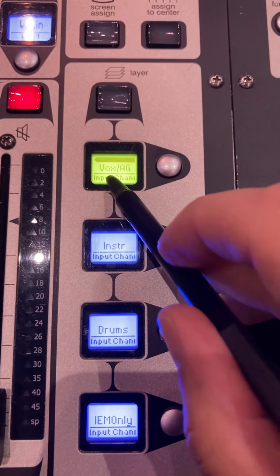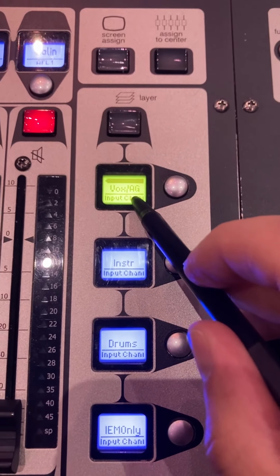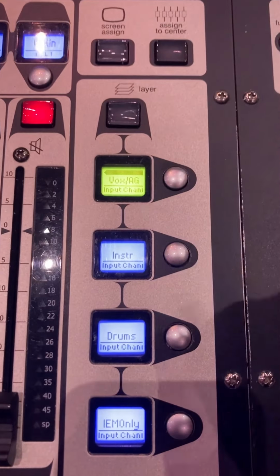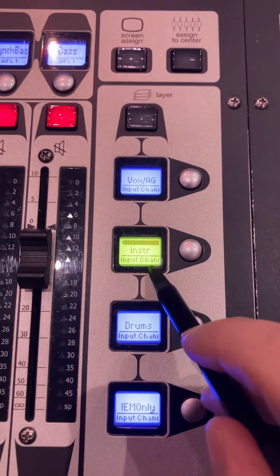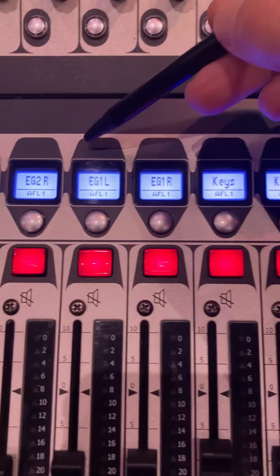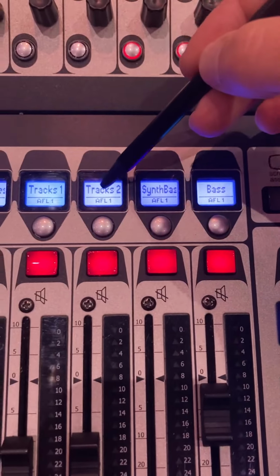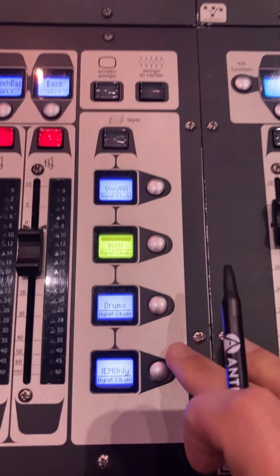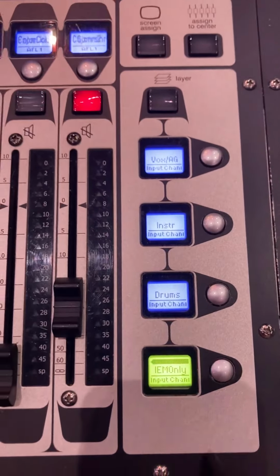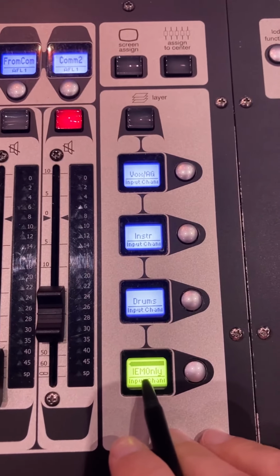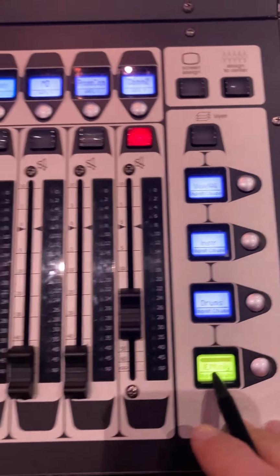the top bank is vocals and acoustic guitars and then a few channels of extra stuff. The second layer is instruments. So we've got electric guitars, keys, a couple of extra things, tracks, and bass. The next layer is drums, pretty self-explanatory. And then the last layer is called in-ear monitor only, IEM only.